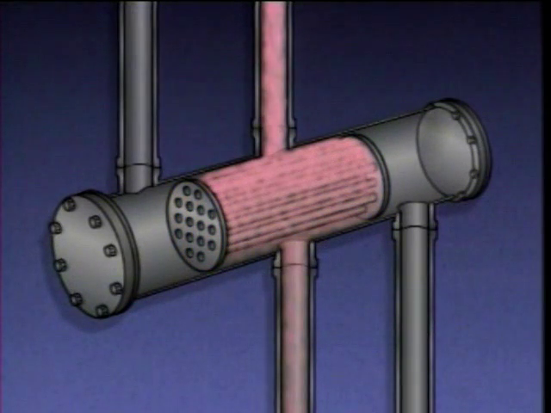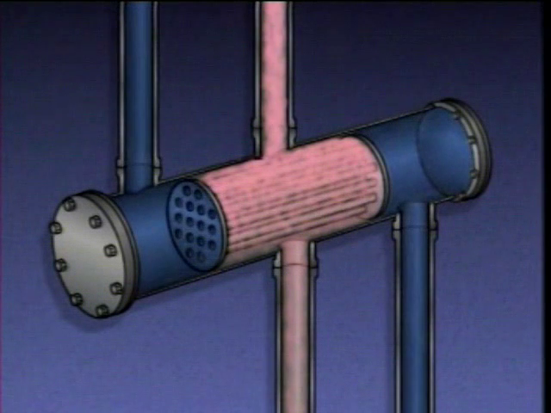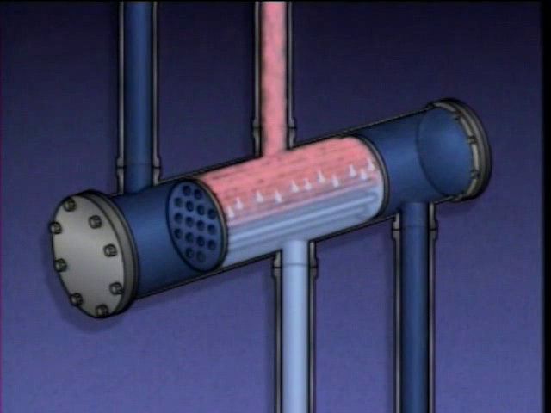Heat transfer takes place between the hot vapor that comes in contact with the tubes and the water that's flowing through the tubes. As a result, heat transfers out of the vapor, causing the vapor to condense to a liquid. As the vapor condenses, its volume decreases, creating a low pressure area. The drop in pressure draws more vapor into the condenser and enables the process to continue.